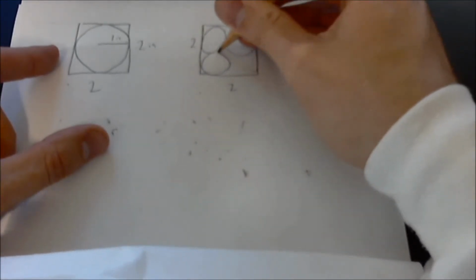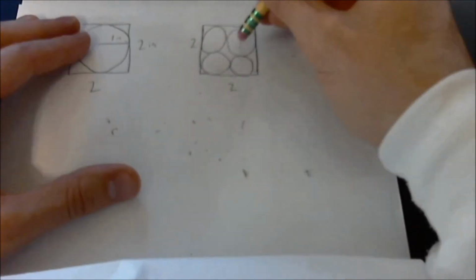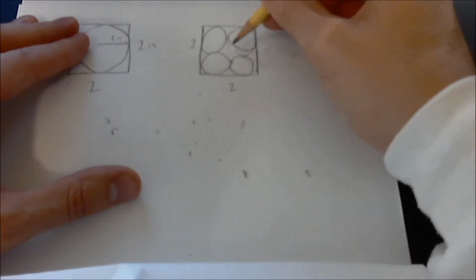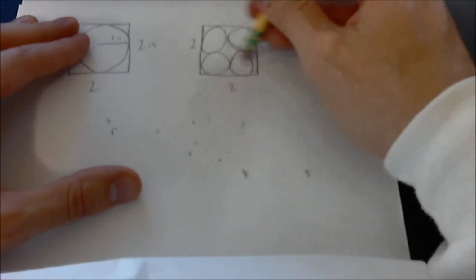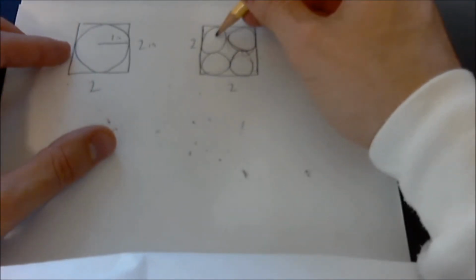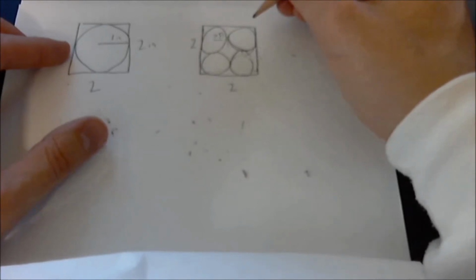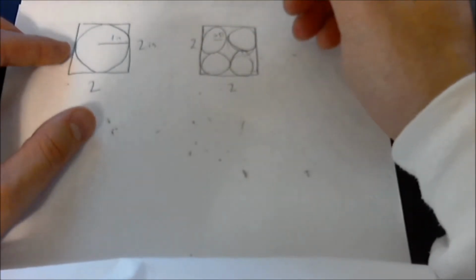Poorly drawn, but the concept should be all there. That guy's definitely too big. Whatever. And so their diameter would have to be 1/2 inches. Sorry, I mean the radius would have to be 1/2, because then to go 2 across.